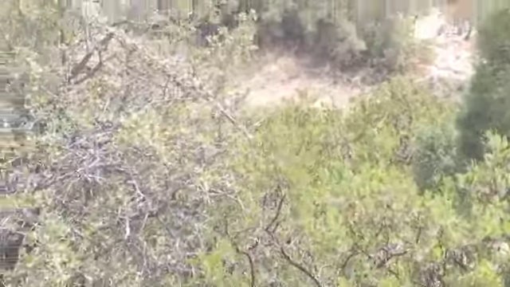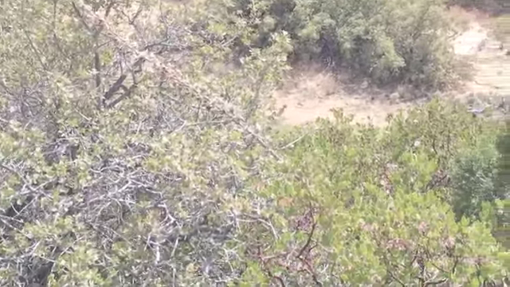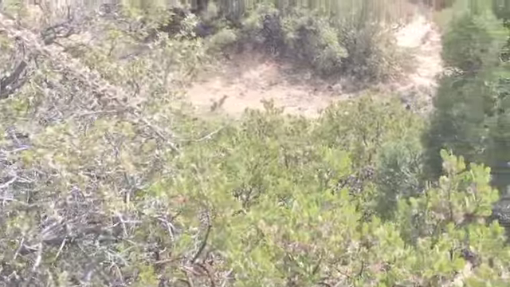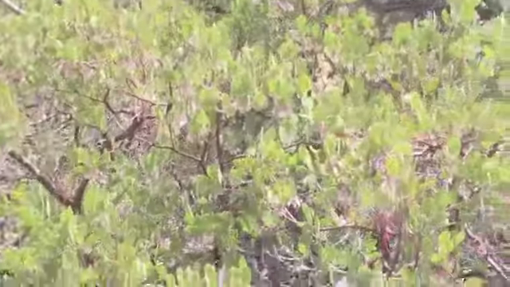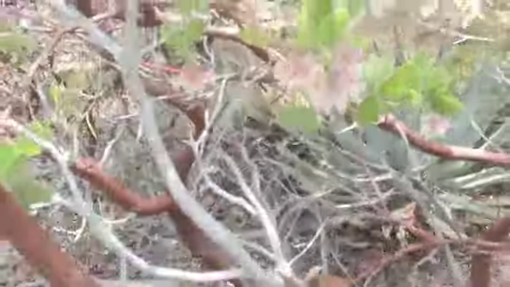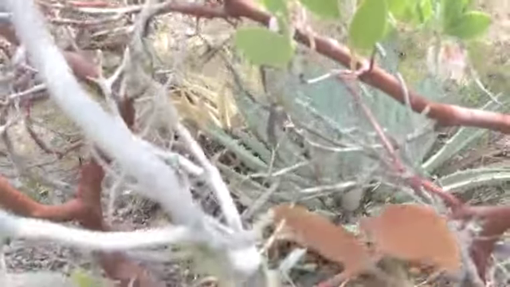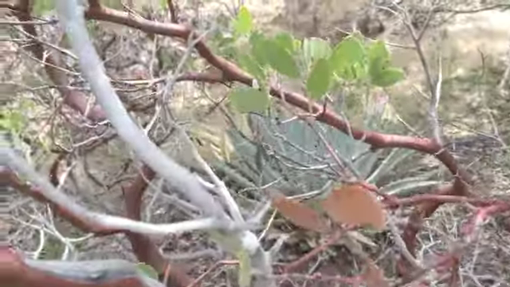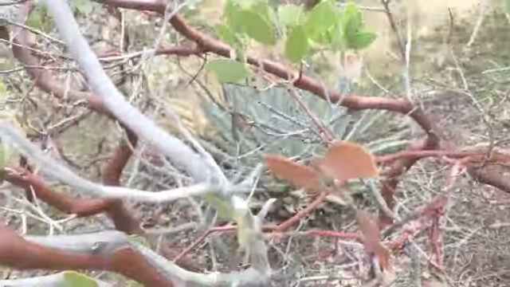Over here, you don't find too many of them because it's a pretty heavily visited site. And I think people take them whenever they find them and take them home as souvenirs. But here's one in the middle of these manzanitas. Can you guys see that? There's actually two rosettes. The one that the inflorescence is coming from is dead. That's the one in the back there. And then there's another one that's still alive.